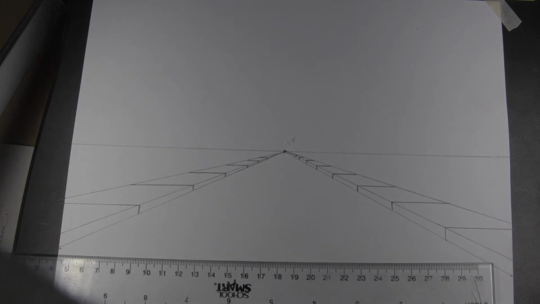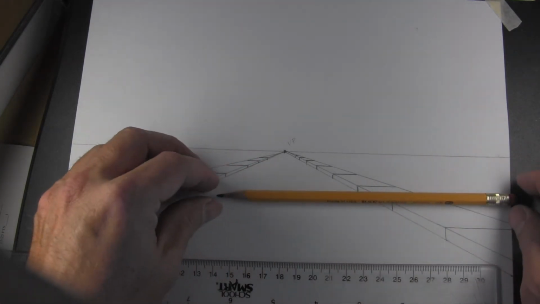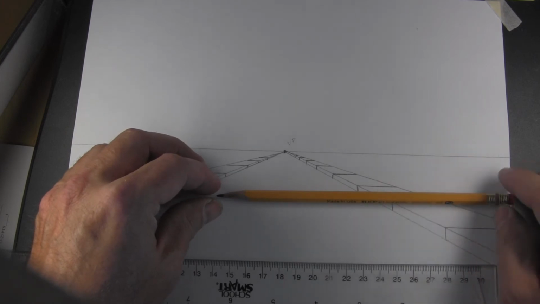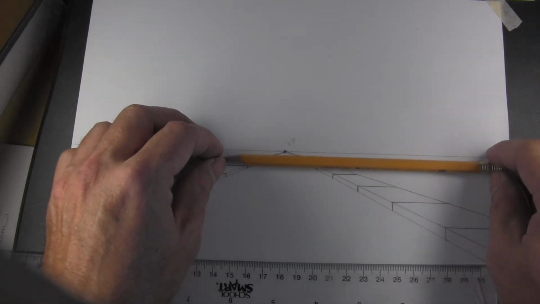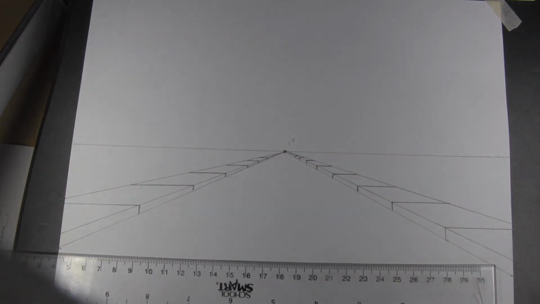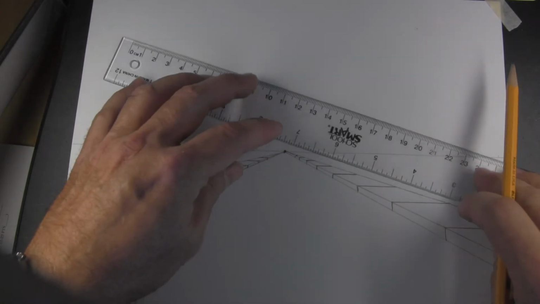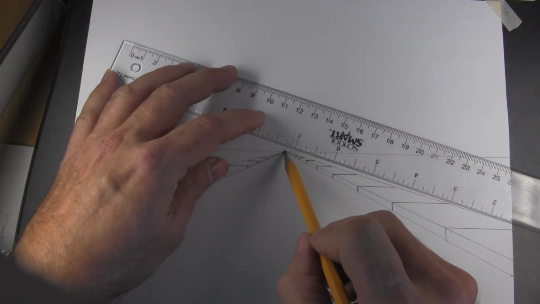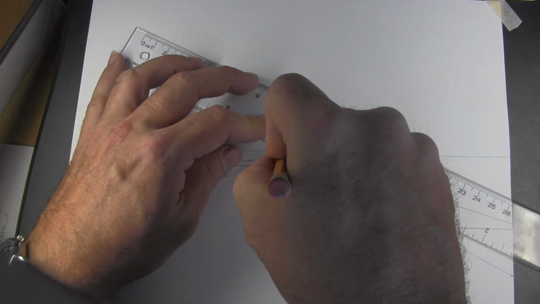There. Now we have a sidewalk where the breaks of the sidewalk, especially the top of the sidewalk, the breaks in the sidewalk are parallel to the horizon line. Now, to really emphasize that illusion of depth, what I'm going to do is place my pencil onto the vanishing point just like you see here.